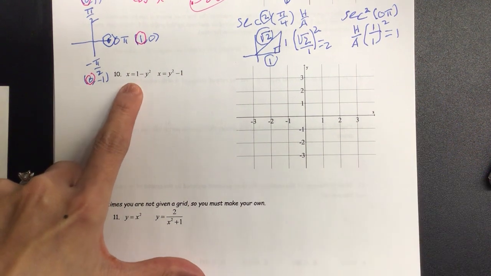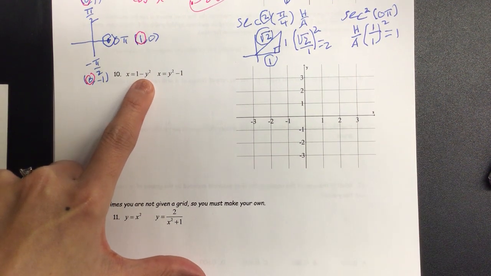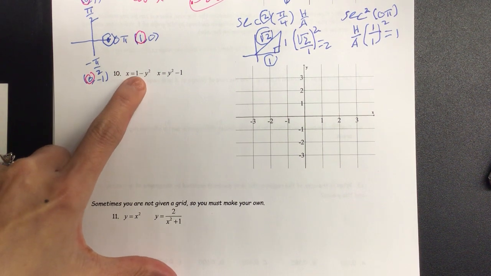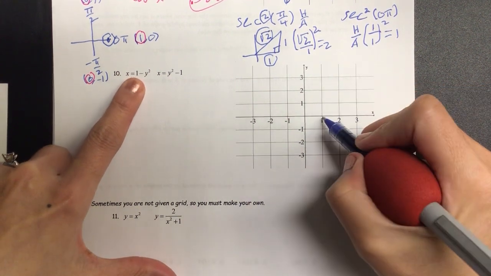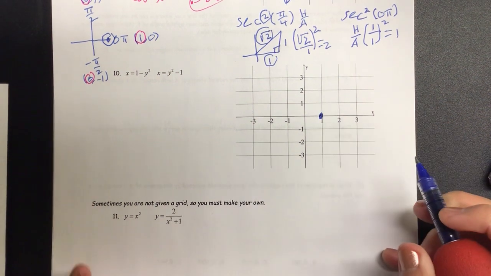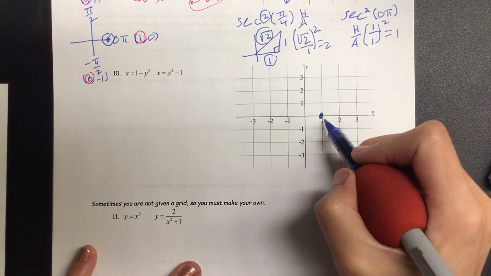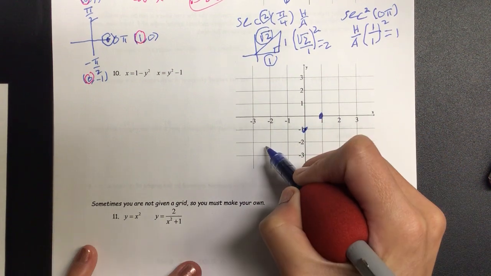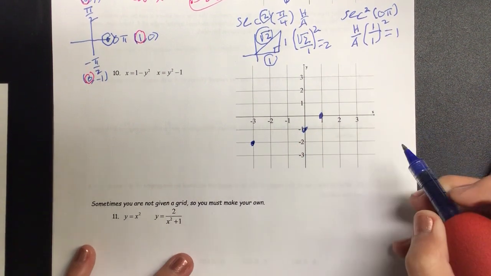The first one, is my y squared negative or positive? So that means instead of pointing the right way, it's going to point the other way around. And what's the value of the x-intercept on this one? 1. So on the x-intercept, put 1. And because we're going to the left, go down 1, left 1. Go down 2, left 4.